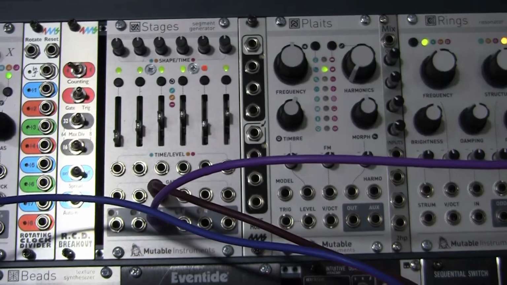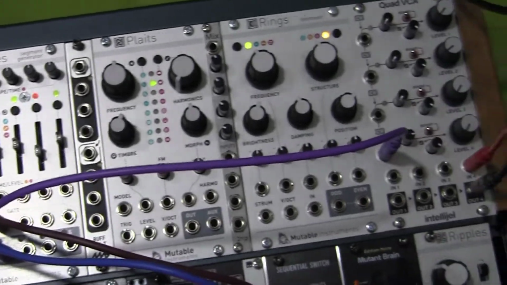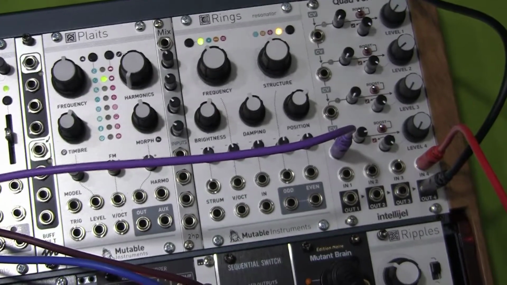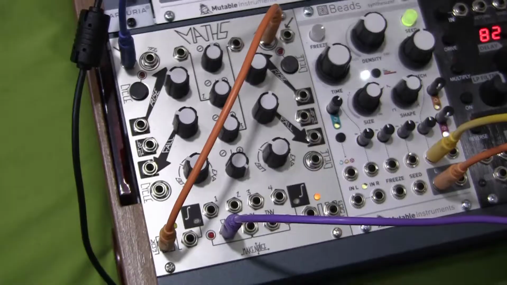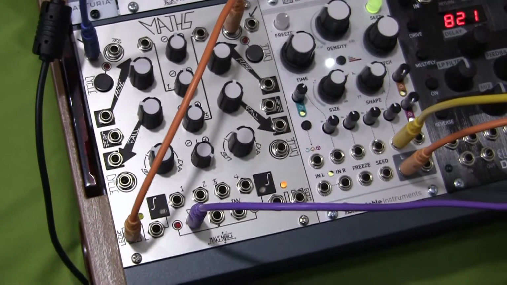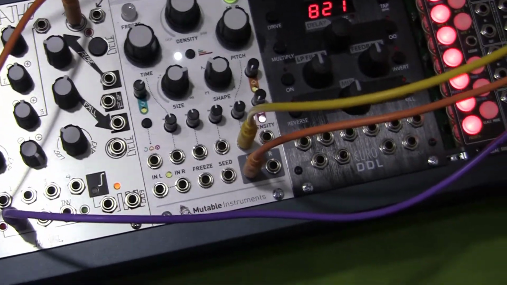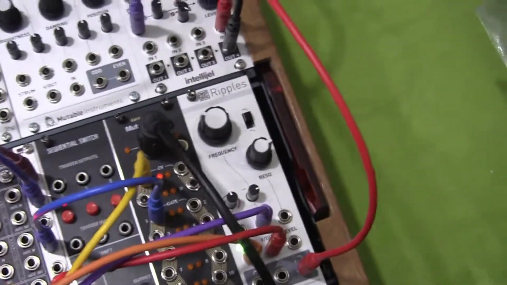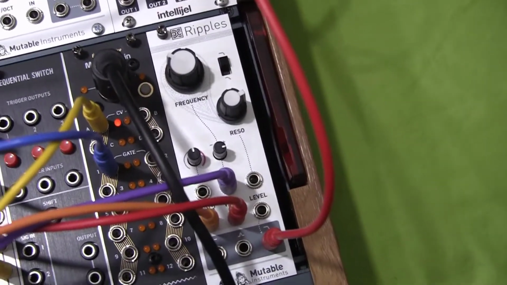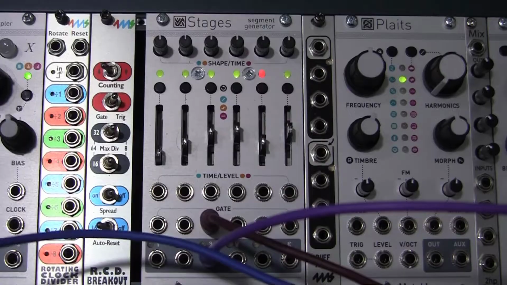The Stages ADSR is driving the VCA and is connected to it with that blue cable that you can see there. The Maths envelope generator is controlling the filter, which is coming along that purple cable there and going into the filter for modulating the filter.